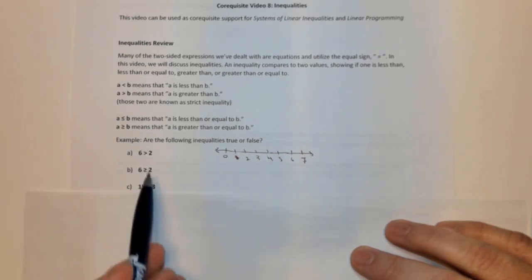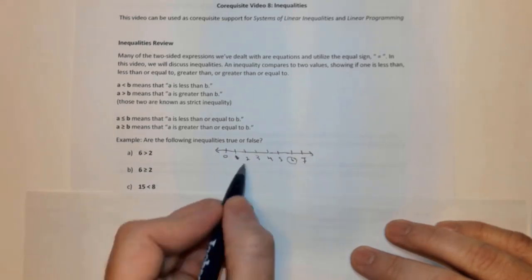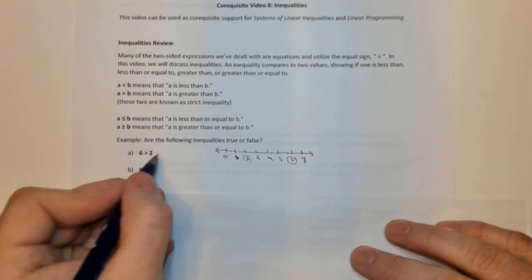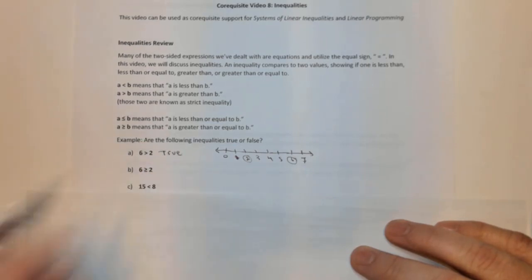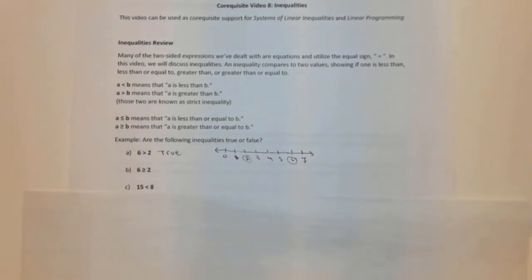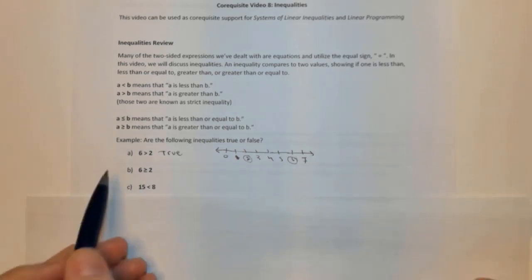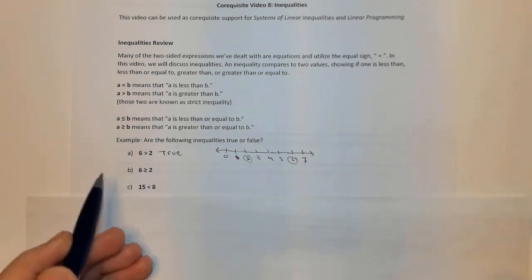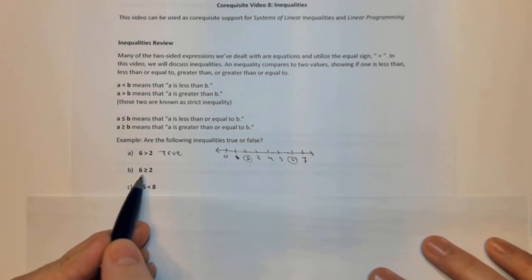And so 6 is here, 2 is here, 6 is greater than 2. True. Okay, so if you want to think about it as a number line, you can do that until you remember the notation. And then I put this one in here as a trick. Not really a trick, but sometimes students get confused.